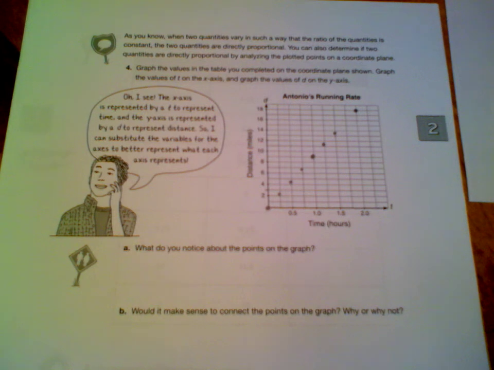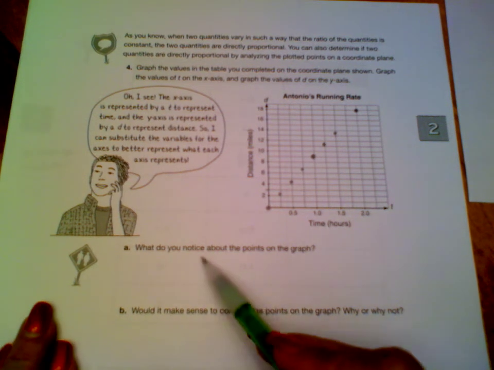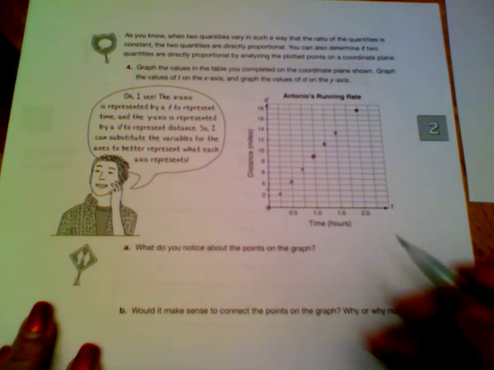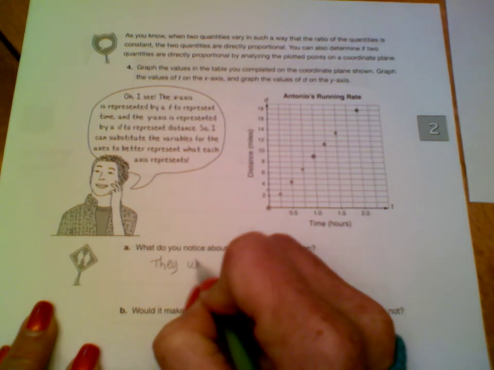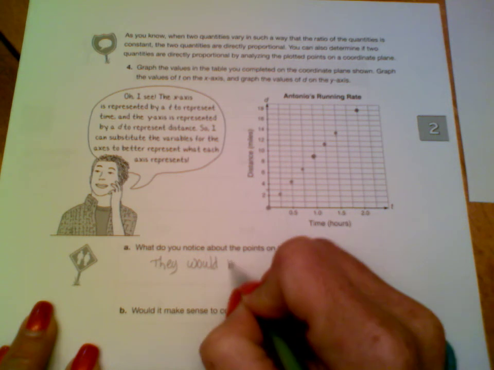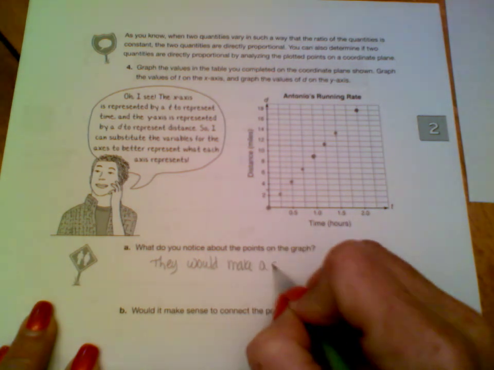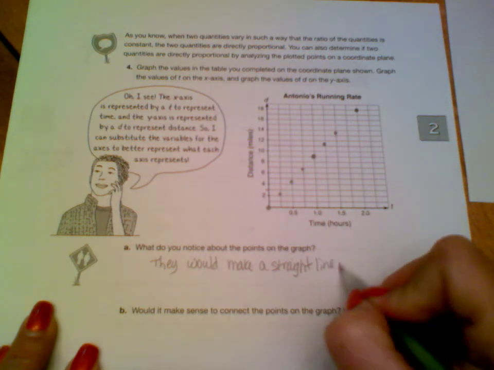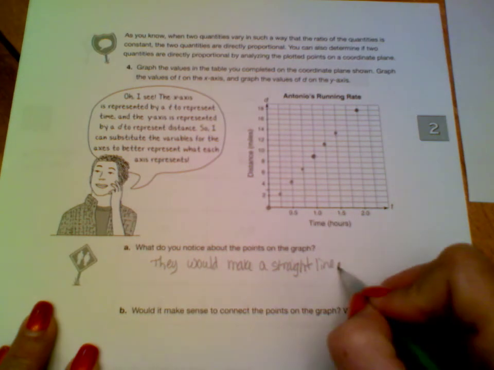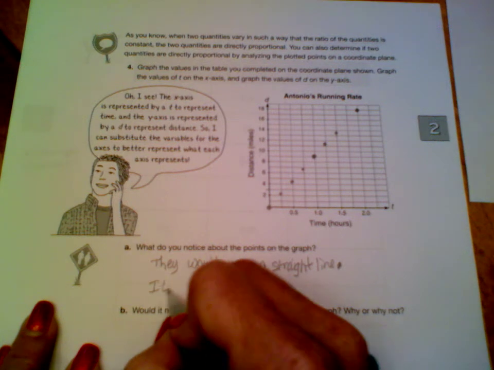Okay, so now all those points are plotted. So what do I notice about the points on the graph? I notice that they would make a straight line. Also noticing it goes through the origin.